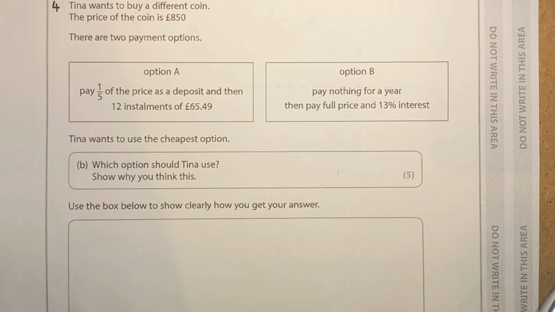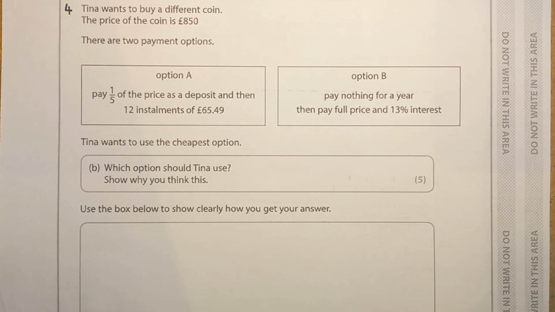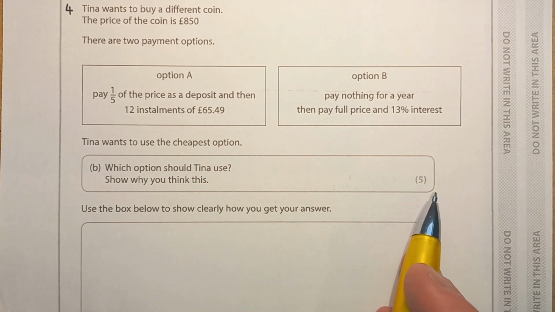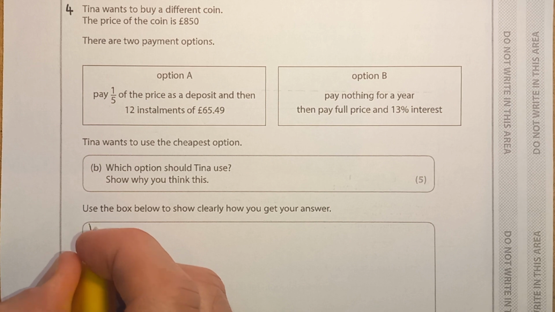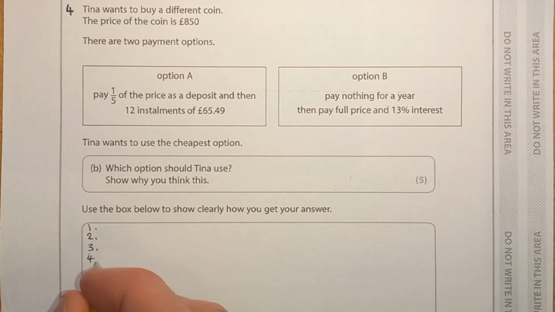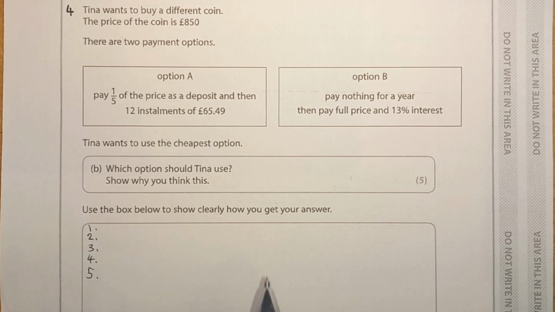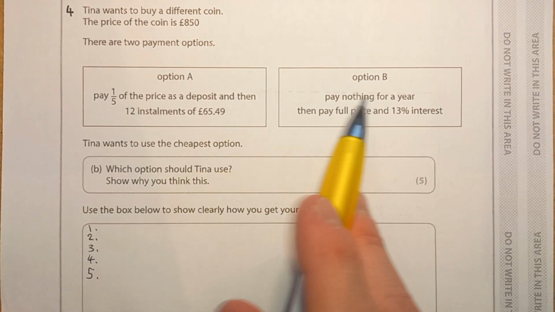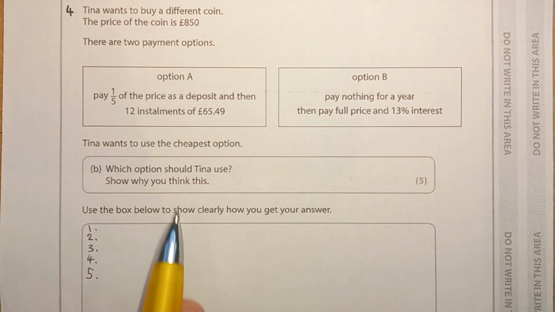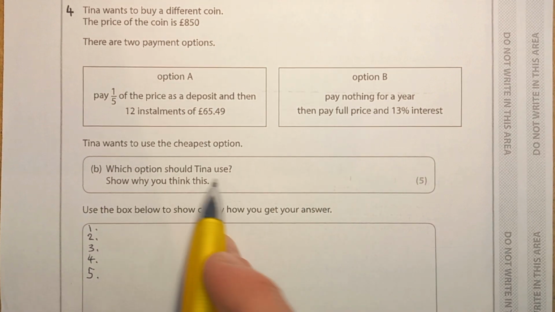So let's move this up here so we've got a bit more space. Again, we've got 5 marks for this question, so quite a few marks there. So we've got to think of 5 things we've got to do. Well, we've got 2 options, so we're going to have to work out the price of both of these. And actually, we know what the last thing's going to be because we've got to make a decision.